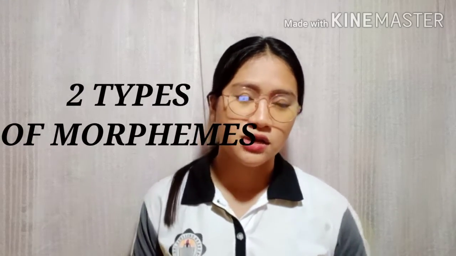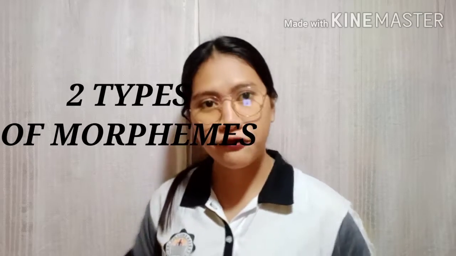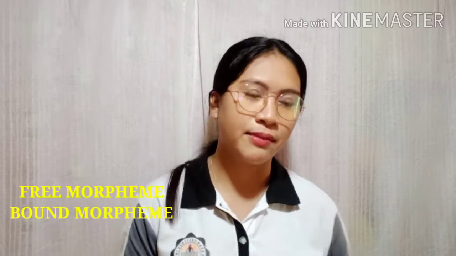Basically, that is affixes, but affixes are also a part of morphemes. Examples of morphemes are in, on, small units of words. Also, there are two types of morphemes: the free morpheme and the bound morpheme.